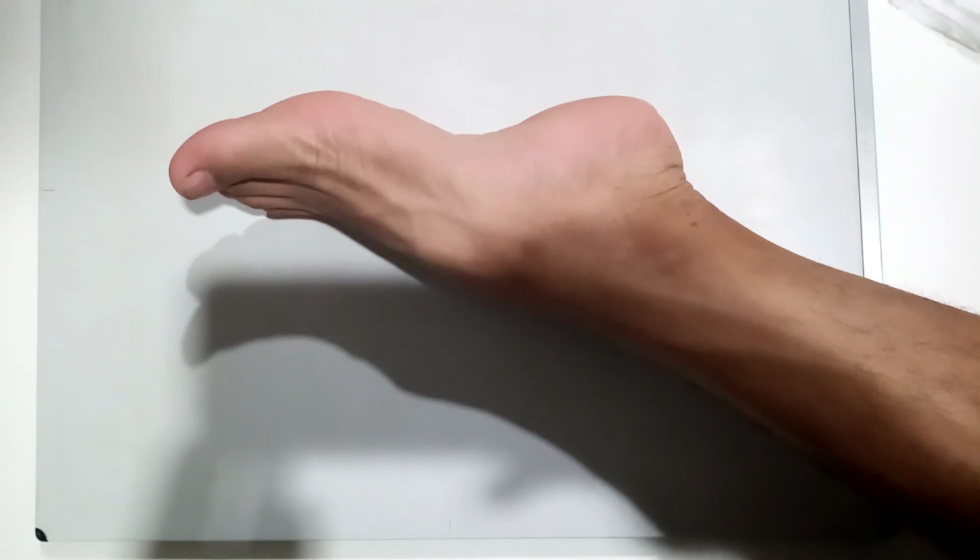The central ray must be perpendicular and centered to the area of the base of the third metatarsal.